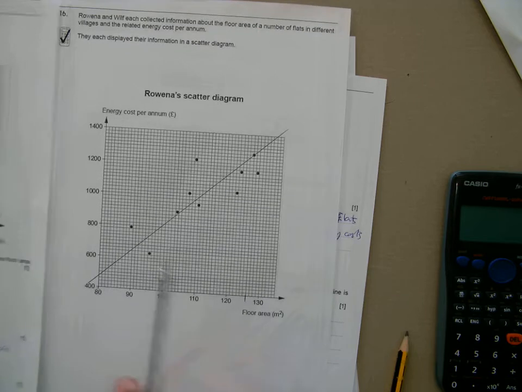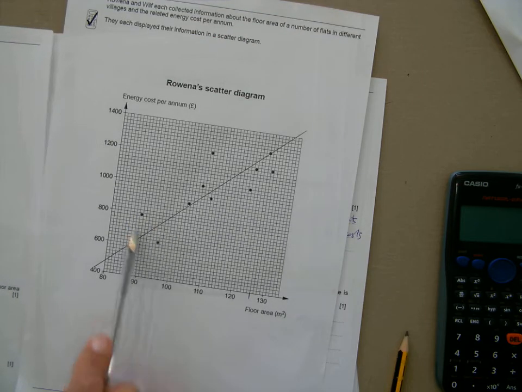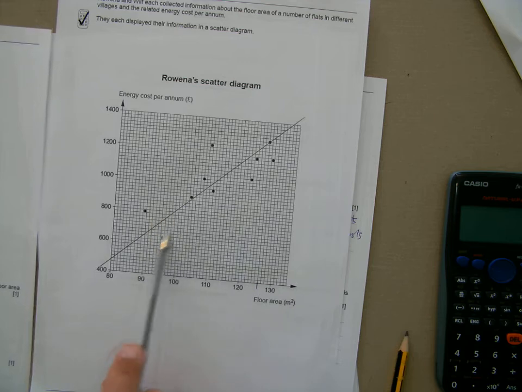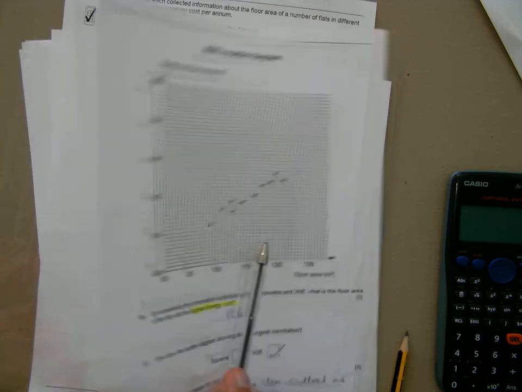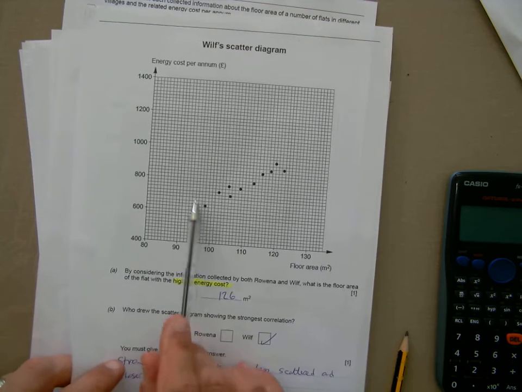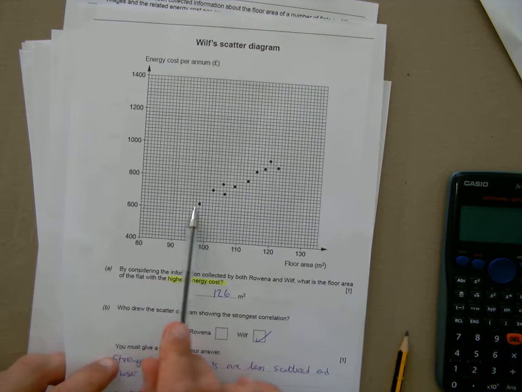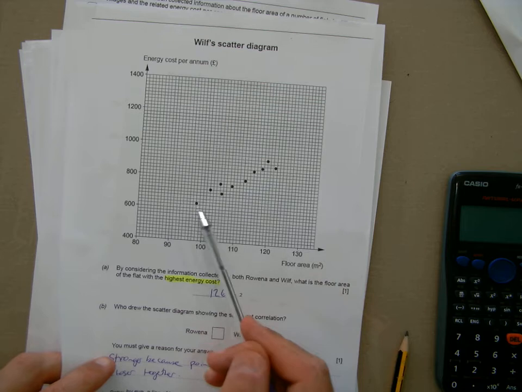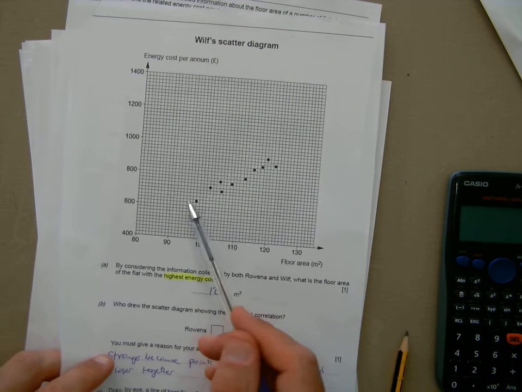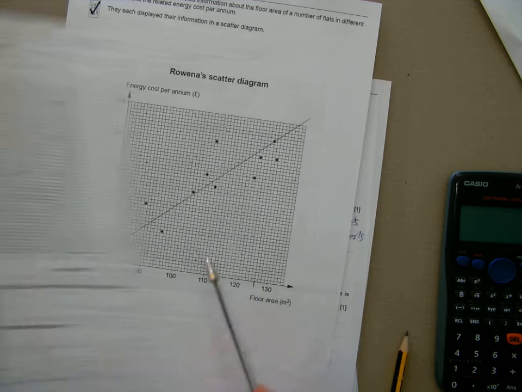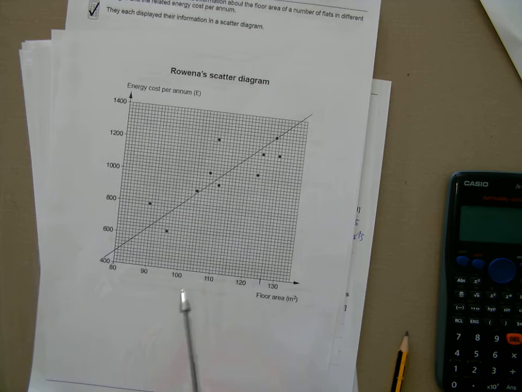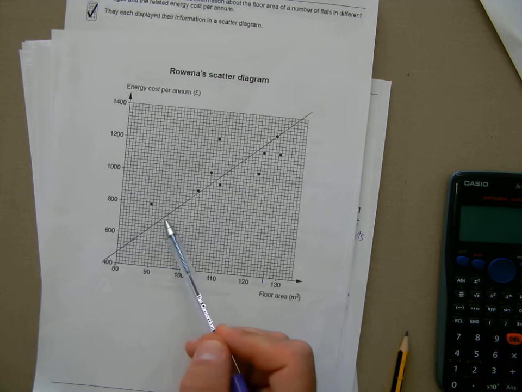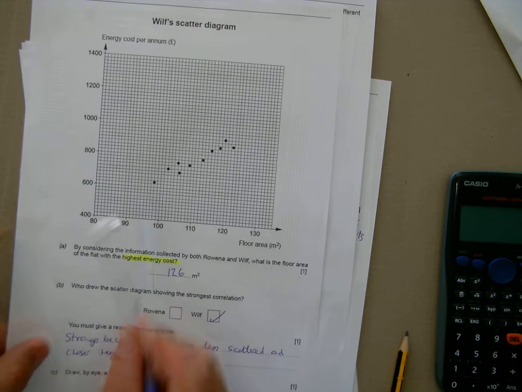If you look at the scatter diagram, look at Rowena's, for instance. The costs here are around 700-ish for a low floor area. If you look here, it's very similar, with a very similar floor area. It's not much of a saving. If I draw a line of best fit here, it's about £600 for a low floor area, whereas here for the low floor area it's about £700. So they're not huge savings. You're saving £100.